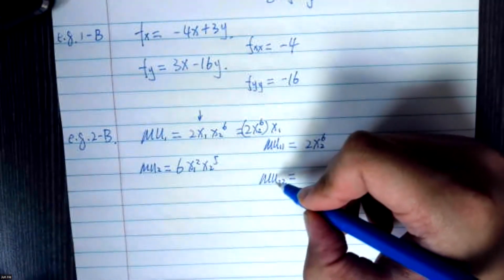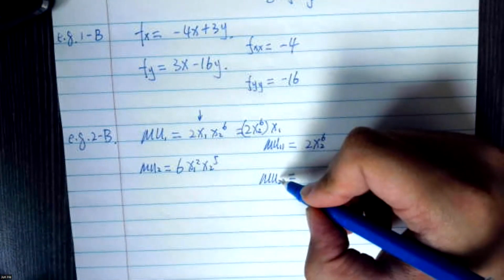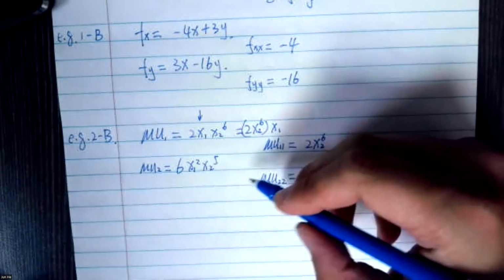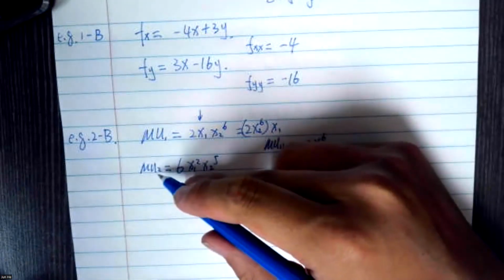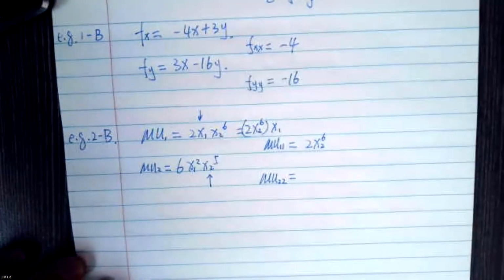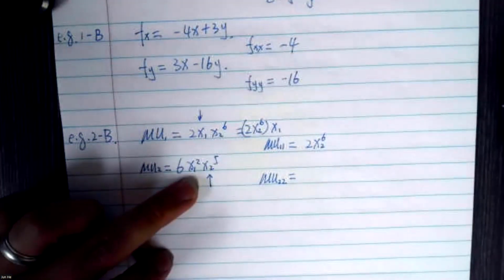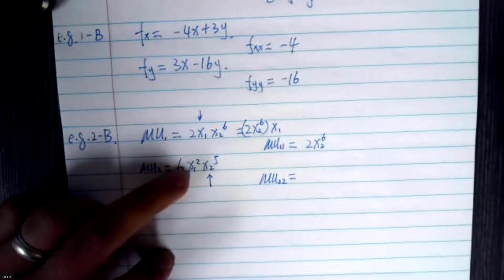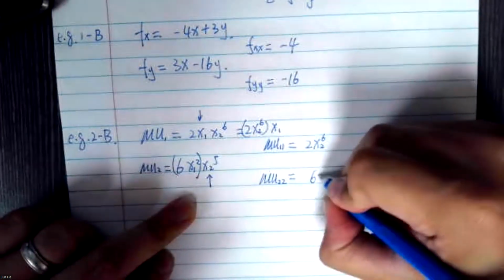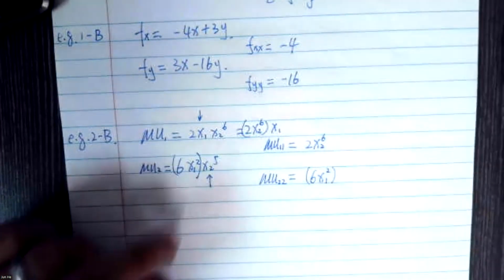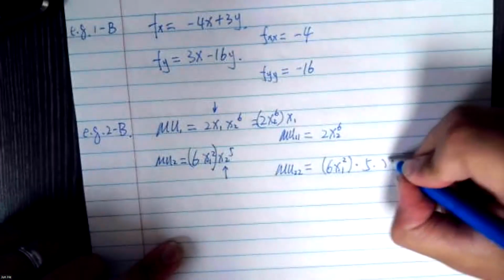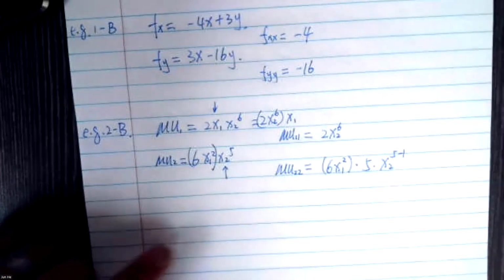Now for the second one, marginal utility partial on x2 twice, right? So now we're working on marginal utility of 2 and still treating x2 as the variable. So 6 times x1 squared, the entire term, is the constant multiplier, multiplied by 5 times x2 to the power of 5 minus 1.